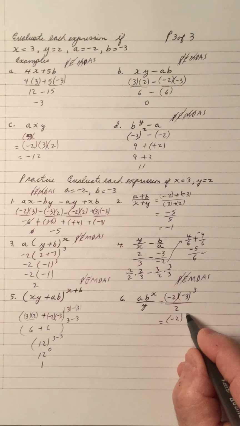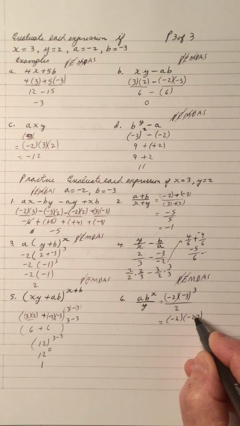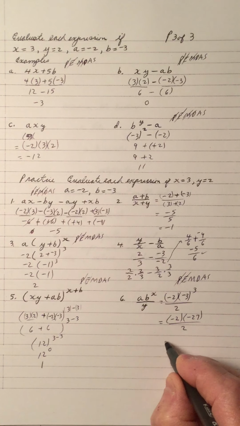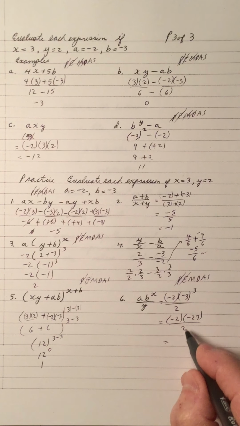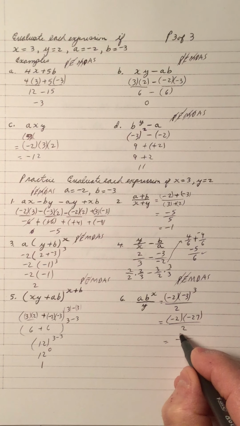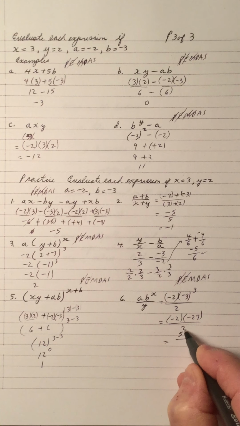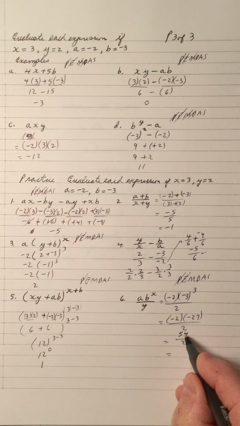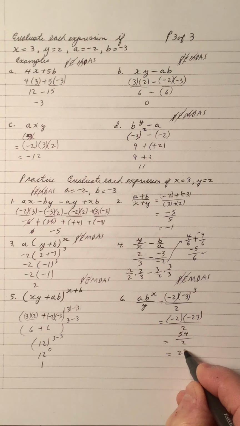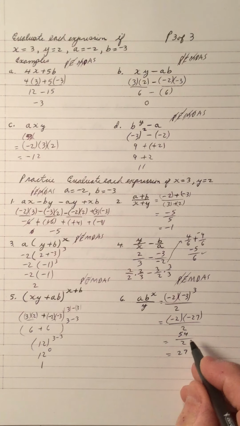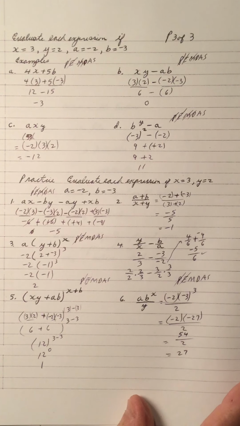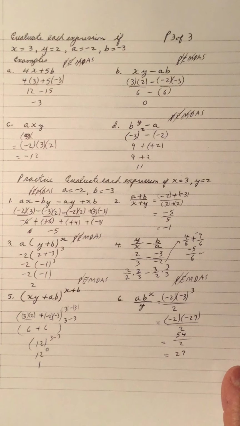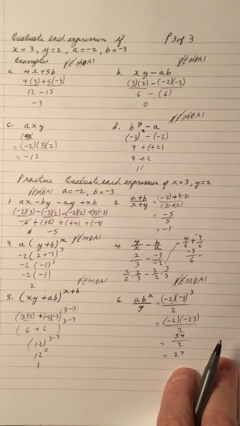Negative 3 cubed is negative 27. Negative 3 times negative 3 times negative 3. Now, I have a fraction, so I simplify the numerator first. That's 54. Negative times negative is positive. And then I have to divide. 54 divided by 2 is 27. And that's done.